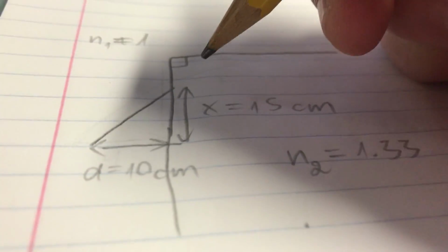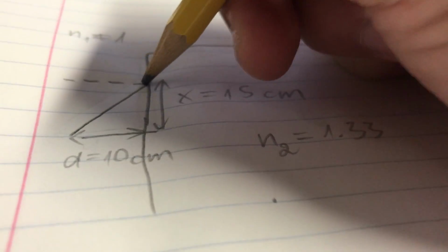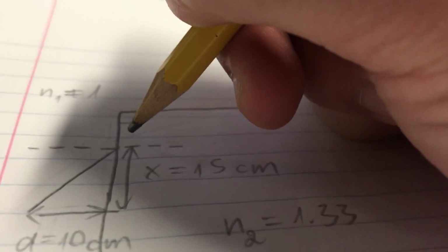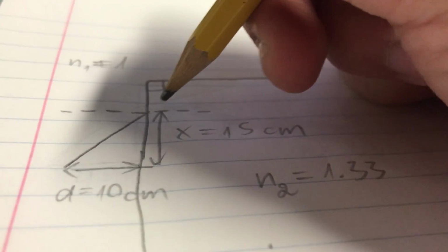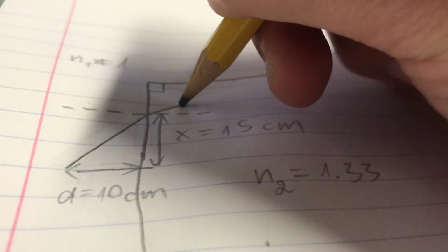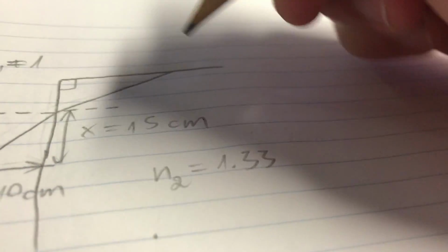When the light enters the container, because the water has a higher index of refraction, the light will be bent toward the normal. This is the normal. So it will go like this, and then hit side B of the container.